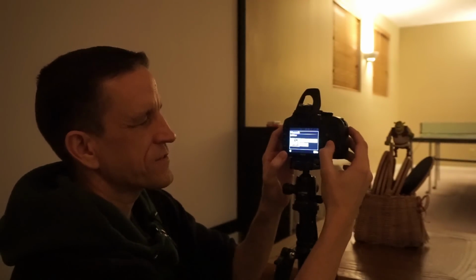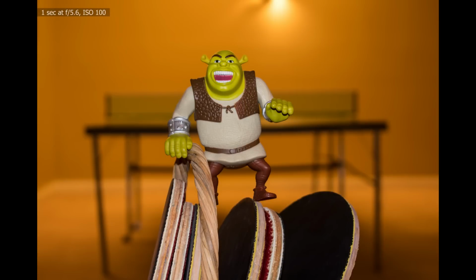Now I'm going to show you the difference between leveraging TTL and manual. But right now, let's go ahead and just stay with TTL, take this shot, see what it looks like. Now keeping in mind that we have red eye reduction plus slow sync, our red eye reduction is really not going to help us here, but we will see the slow sync in effect. I'm going to go ahead and ensure that the self timer is enabled. Let's take the shot, see what it looks like. As you can see by this shot, Shrek is nice and illuminated along with the paddles, and we're picking up that ambient light behind him on the ping pong table. So that looks relatively nice.